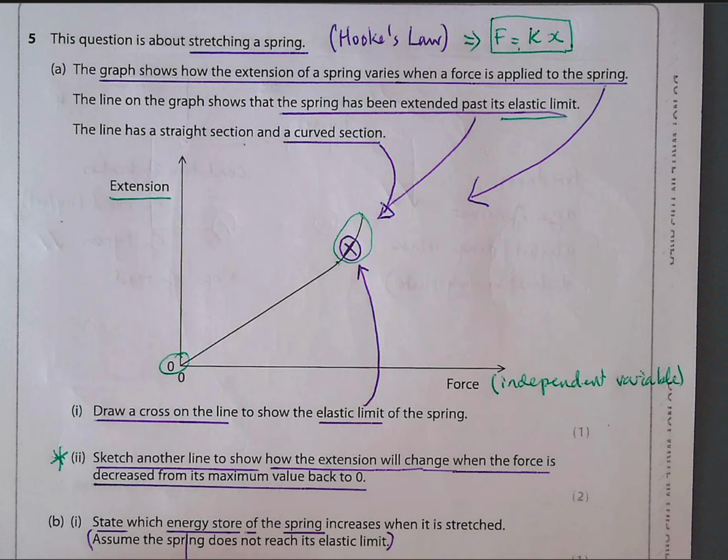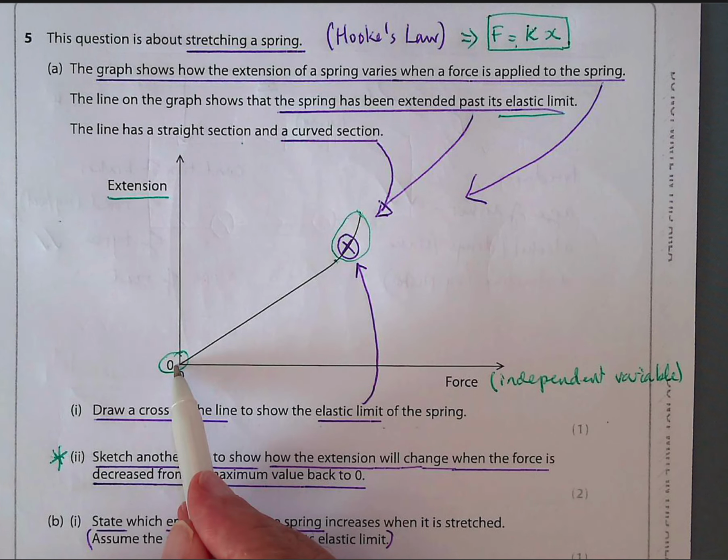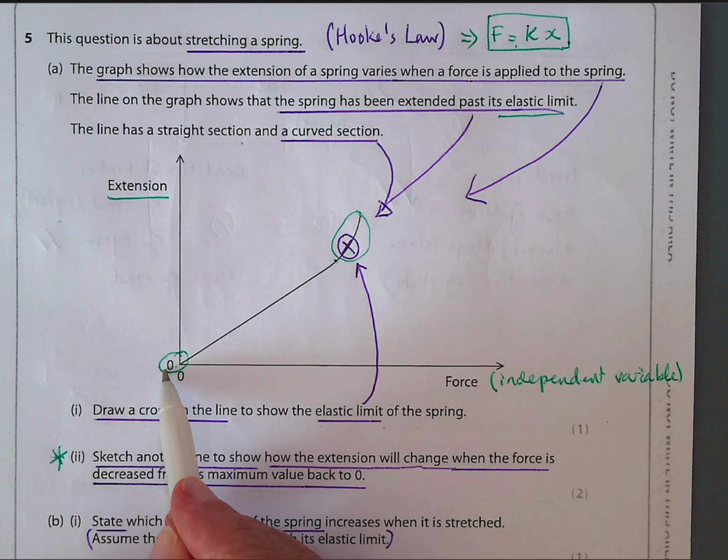They're not going to ask you all about that, but the first thing they want you to draw is a cross on the line to show the elastic limit of the spring. That's the point beyond which, if you stretch it beyond the elastic limit, it will no longer return to 0 extension when you remove the force.